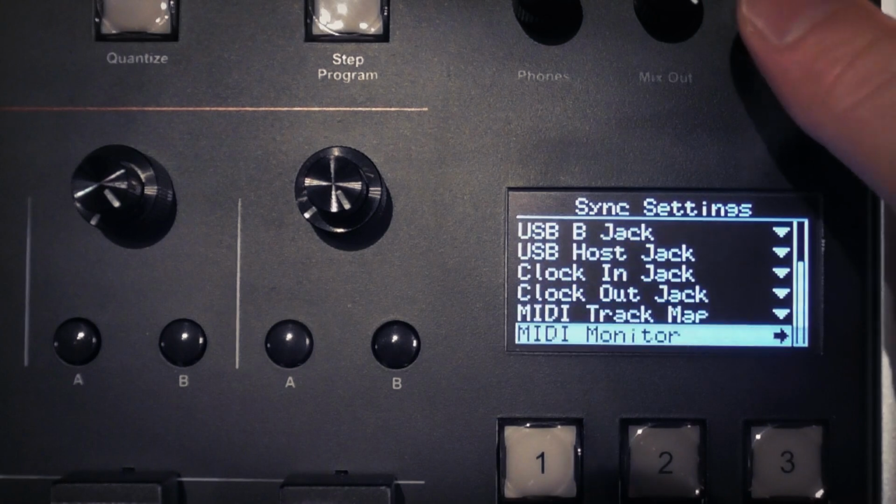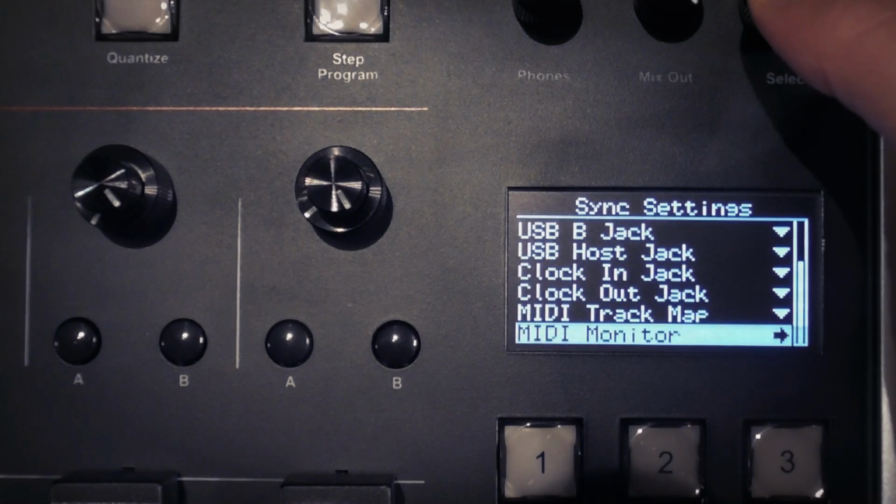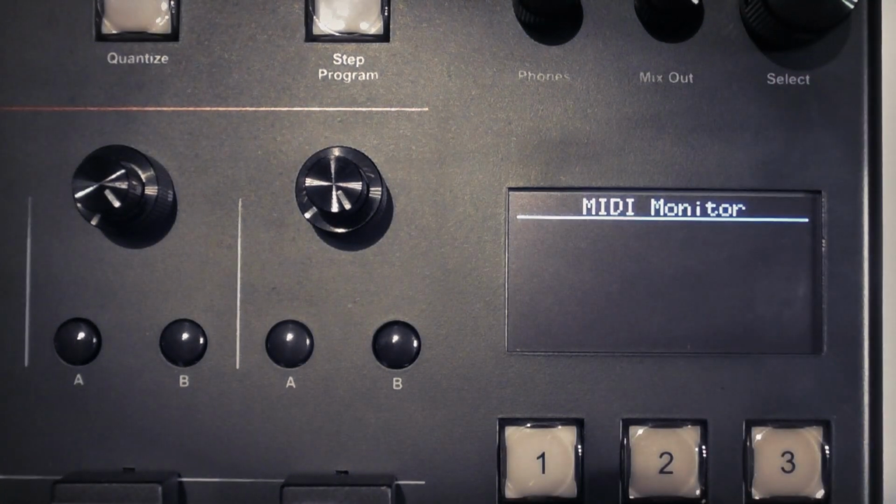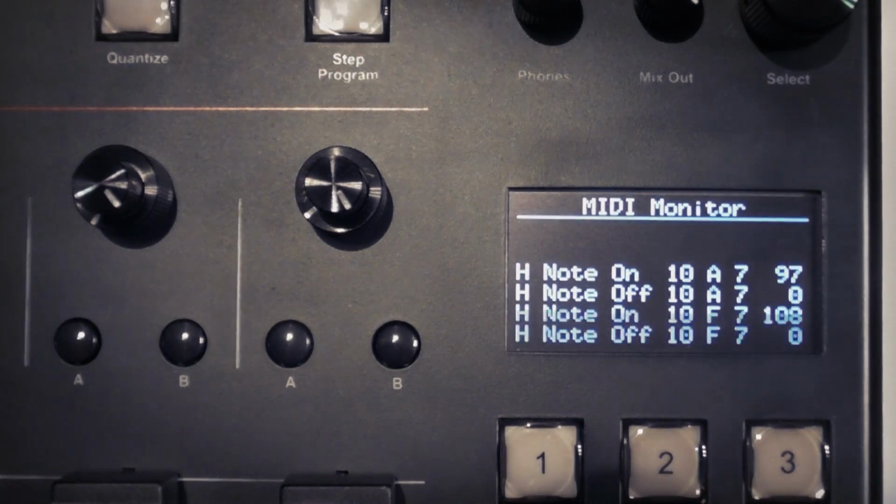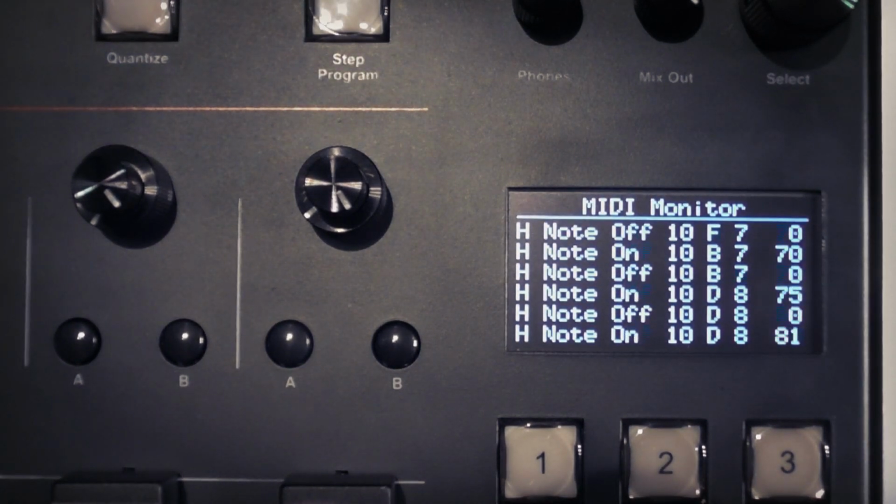MIDI Monitor. At the bottom of the sync menu, there is now an option for MIDI monitoring. When the S2400 receives MIDI information, this is displayed in real time in the MIDI monitor, so you can see what's coming in.